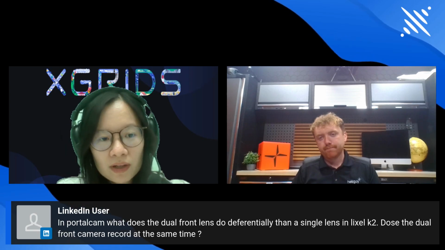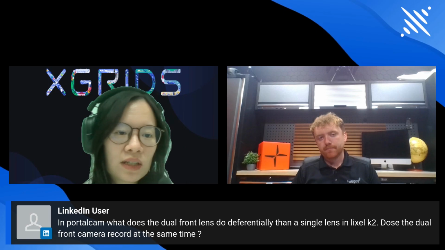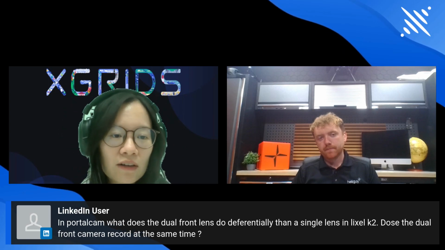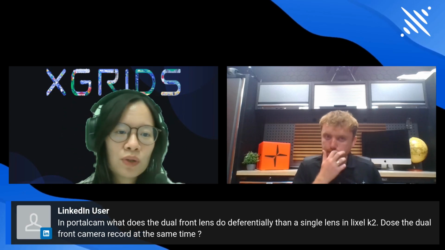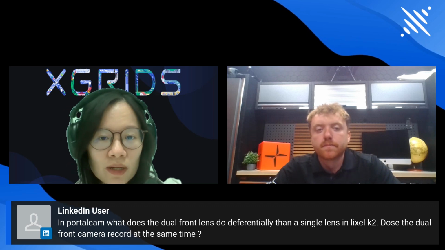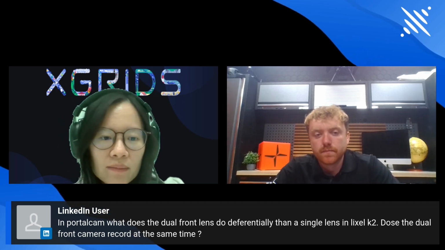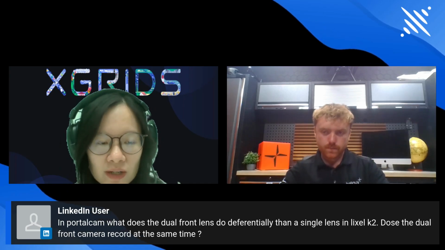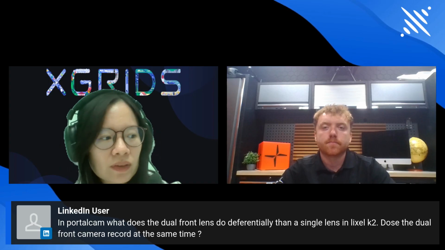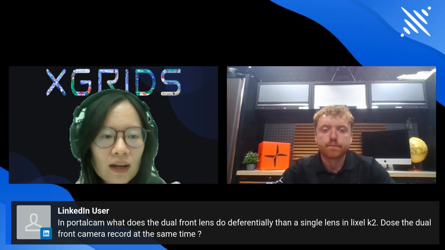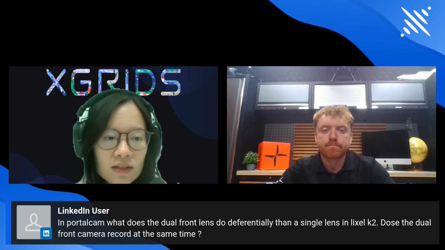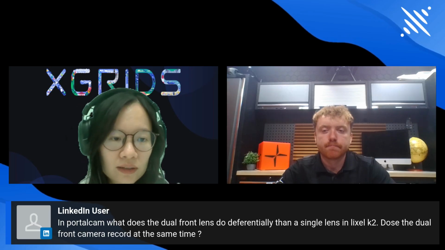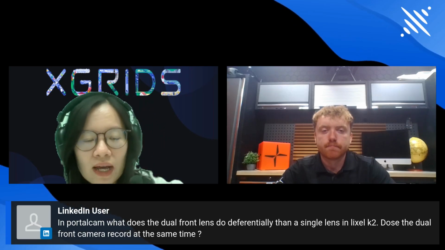To compare the results coming from the two scanners, I can say that PhotoCam outputs the best 3DGS at this moment. The dual front cameras record at the same time, but they still have different missions. Because of the additional camera, PhotoCam can capture more details compared with Lexo K2 or any other scanners we provide.